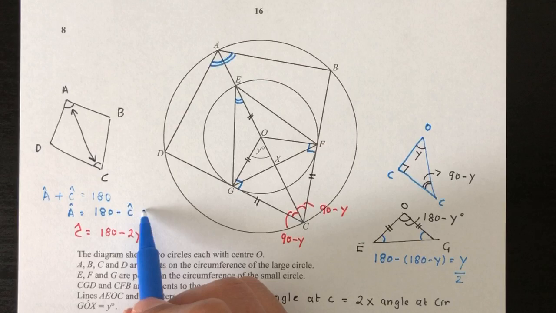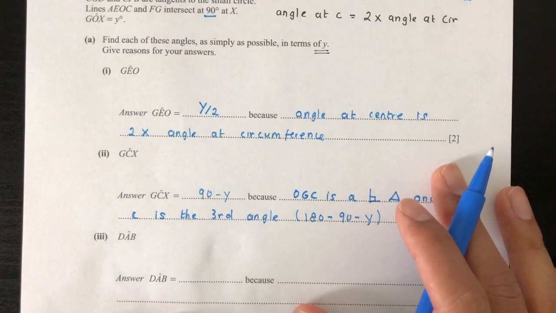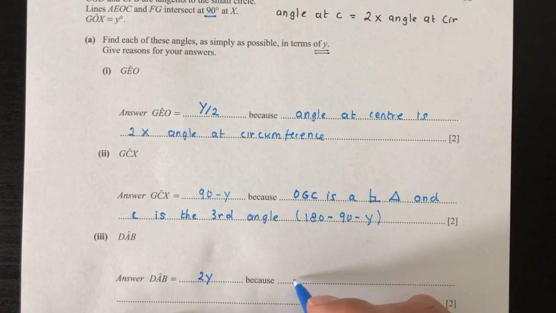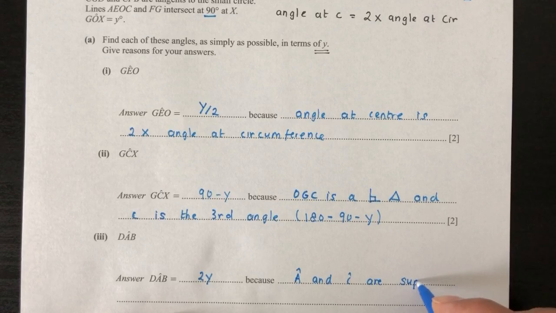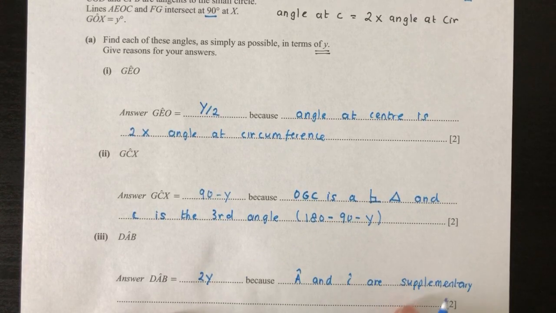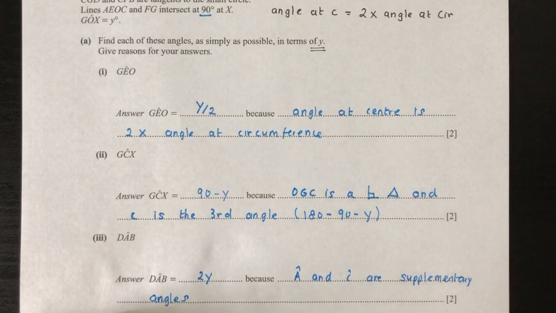And let's just do that. That will give you 2y. So write down angle DAB will be equal to 2y. Because you can write down that angle A and angle C are supplementary angles. That's one of the options that you can choose to explain your answers. Supplementary means they add up to 180. Okay, that is one way.